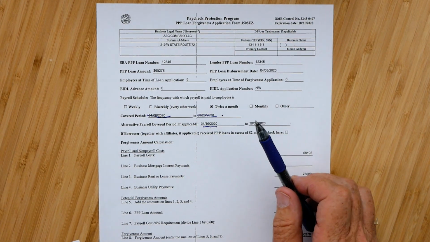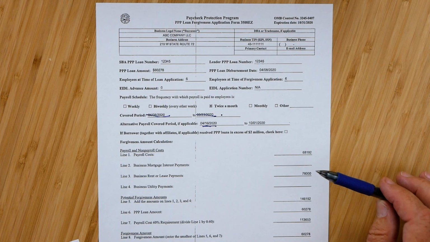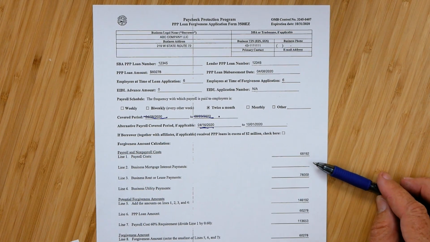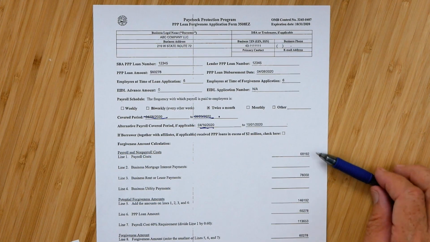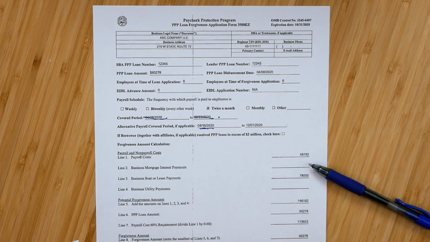And then we're going to go on down to our forgiveness amount calculation. So line 1 is going to be our payroll cost. Now, you're going to put a number in here. And as I mentioned earlier, work with your banks because some banks will want the documentation there. And so what we've been doing for our clients is, whatever period they've elected, we've actually printed out and saved the payroll cost.